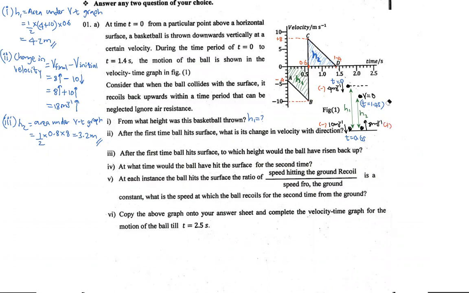How long will it take for the ball to come back to the bottom? Anyone? Any guesses? How long will it take for the ball to come back down? It will take another 0.8 seconds. Do you agree with me? Very good, Rishma, correct. It will take another 0.8 seconds, people.